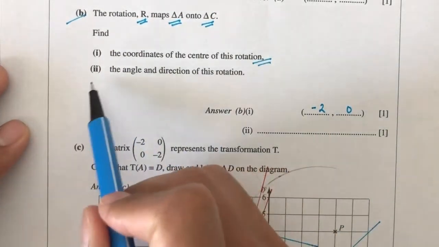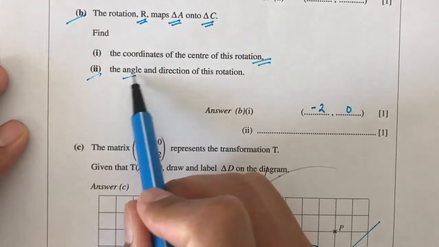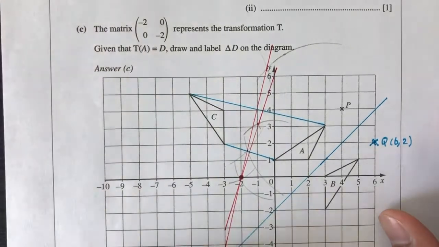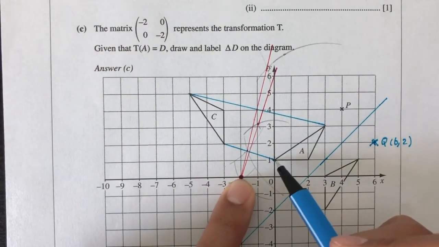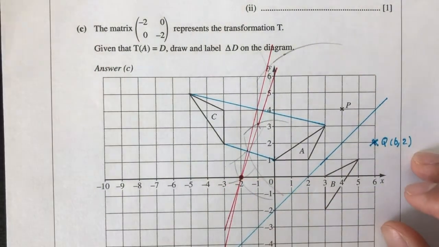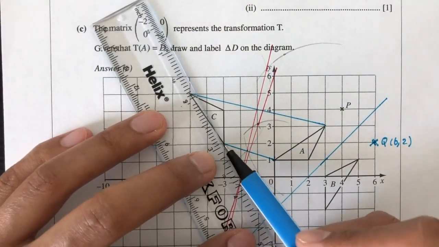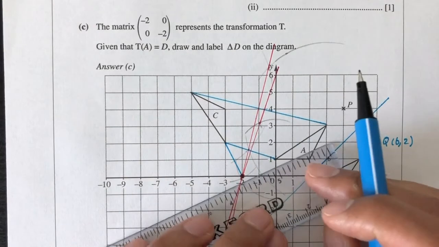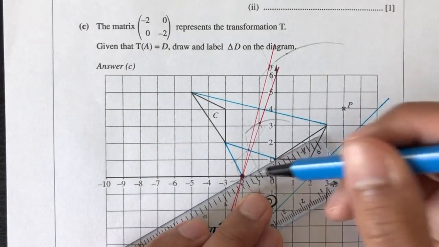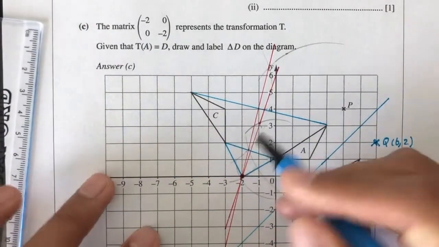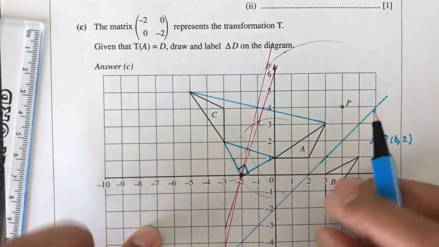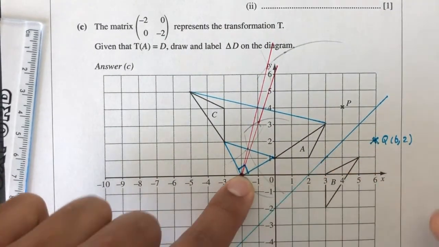Now the question is, find the angle and direction of the rotation. So now you can just test. This one became this. So if you join this to your center, you can observe that it will be a rotation of 90 degrees anti-clockwise, right?